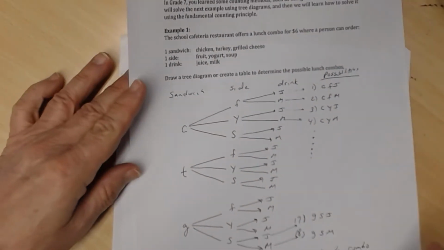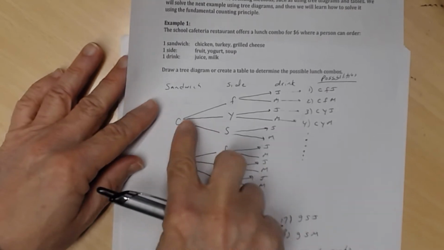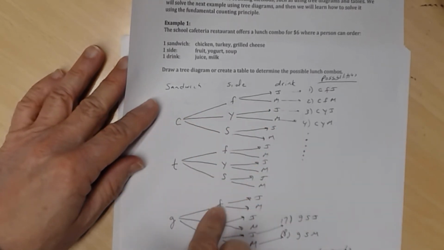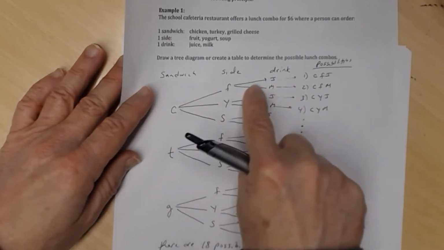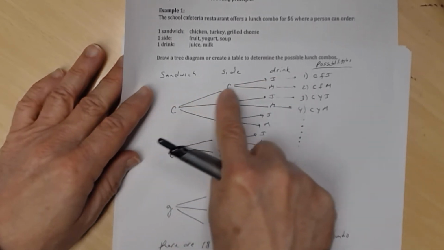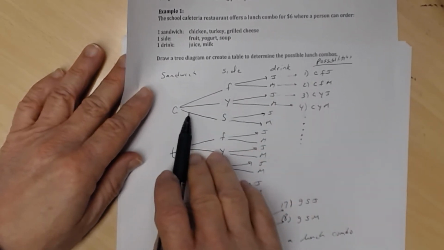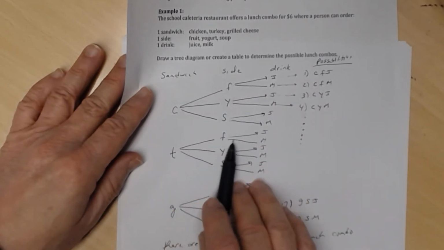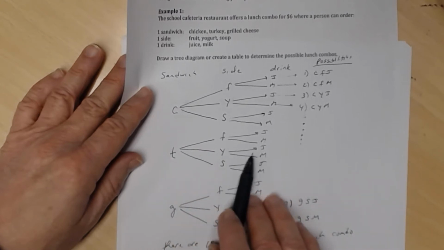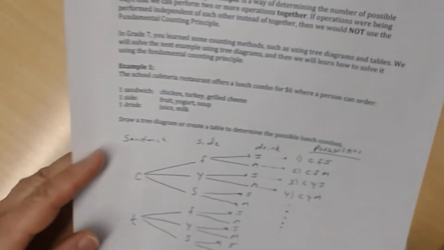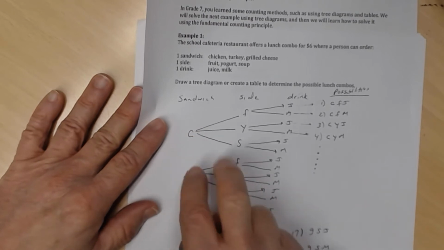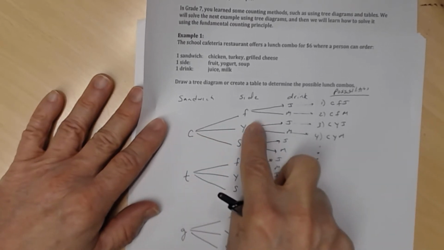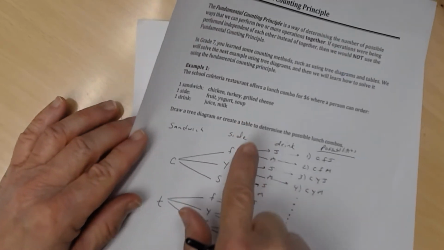So rather than using a tree diagram, and notice it took us a little bit longer to do, rather than using a tree diagram and counting all those branches, 1, 2, 3, 4, 5, 6, 7, 8, 9, 10, I could have just said, all right, since those are not independent of each other, because I must choose this, I must choose this, I must choose this, then I can use the fundamental counting principle.